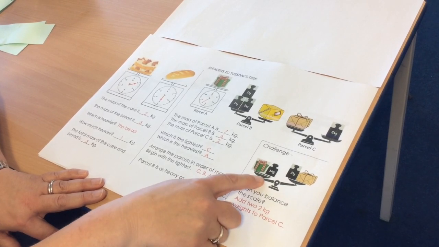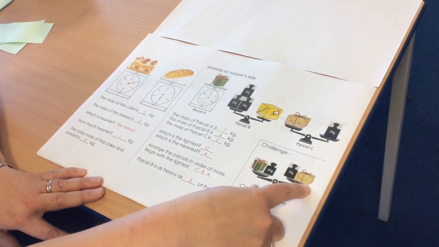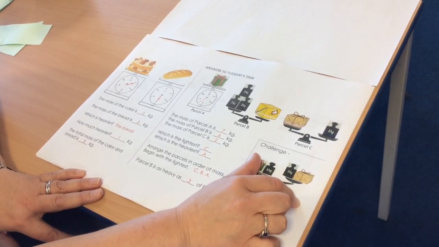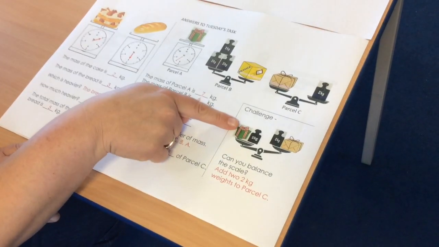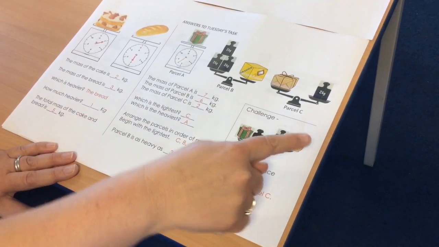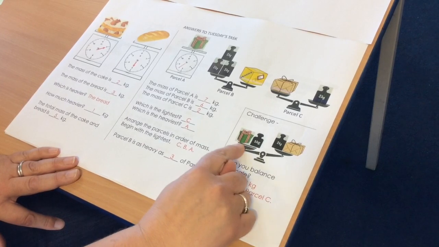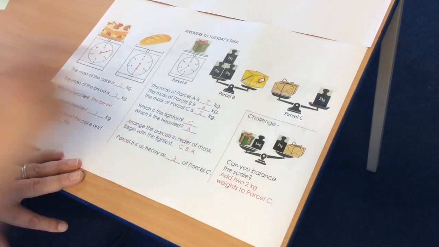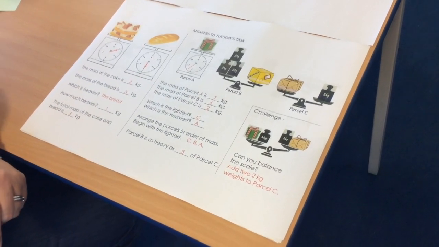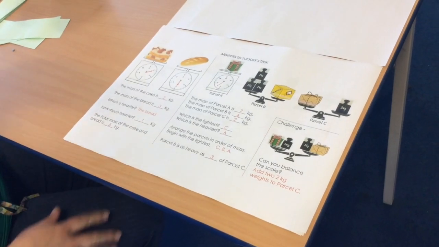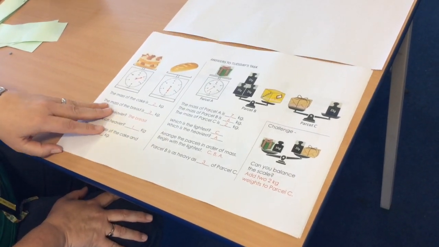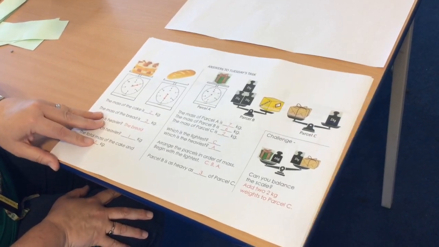So we have 8 kilograms and 4 kilograms, and we want them to balance. So we would need to add 2 2-kilogram weights to this side, so that this side equals 8 and this side equals 8. So well done if you got that. That was a bit of a trickier one, but well done if you took the time to work that out.